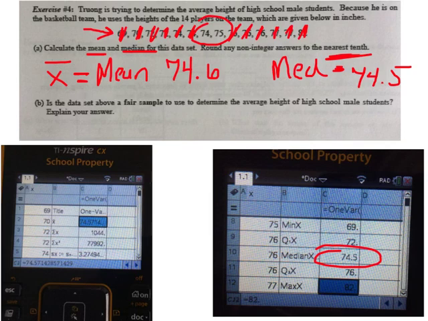Is the data set above a fair sample to use to determine the average height of high school male students? Explain your answer. Is this a fair sample of height of high school male students? And the answer that you should come up with is no. But the why is the most important. No. Because what did we sample?